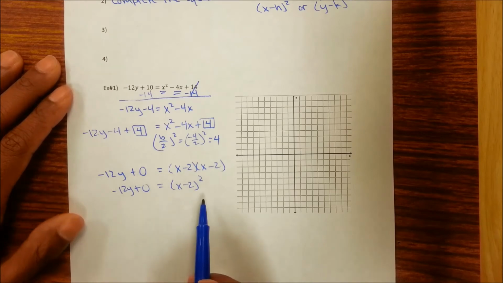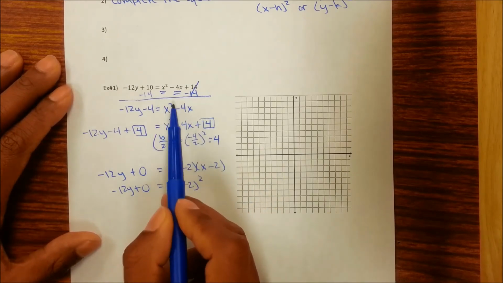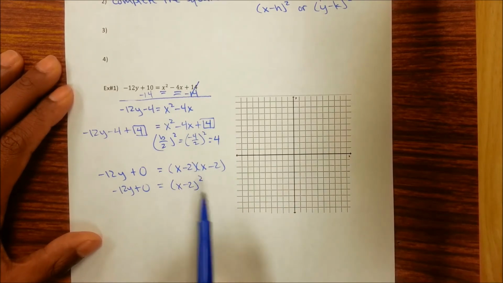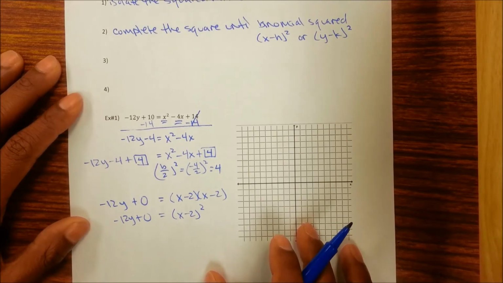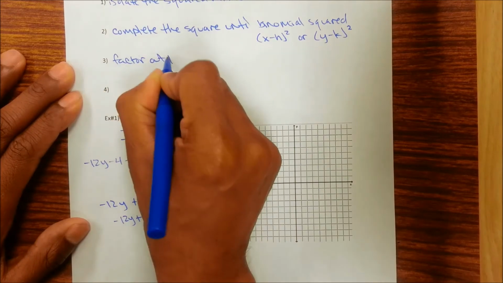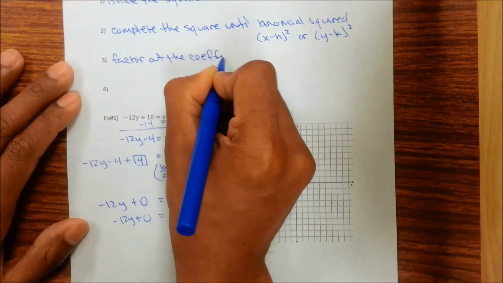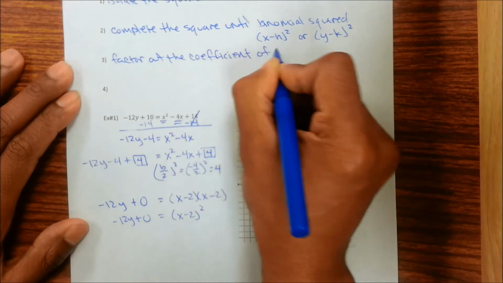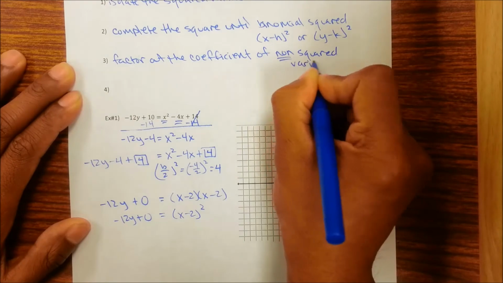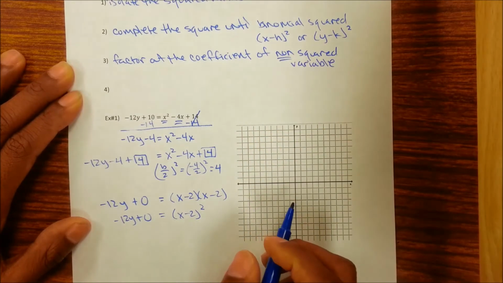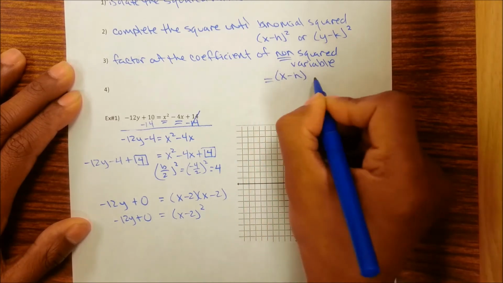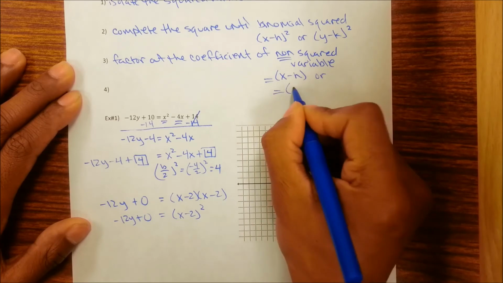So here is the completing the square part. We took the x squared minus 4x, we completed the square all the way until we got this binomial being squared here. Now, the third guideline is we're going to need to factor out the coefficient of the non-squared variable. So that way we'll end up with some number times x minus h, or some number times y minus k.